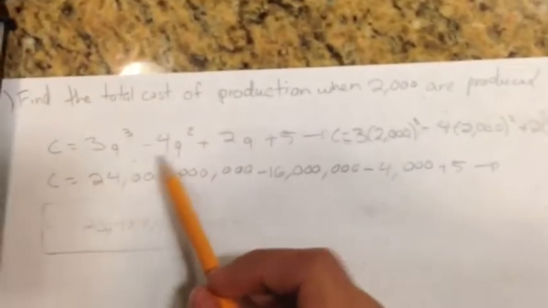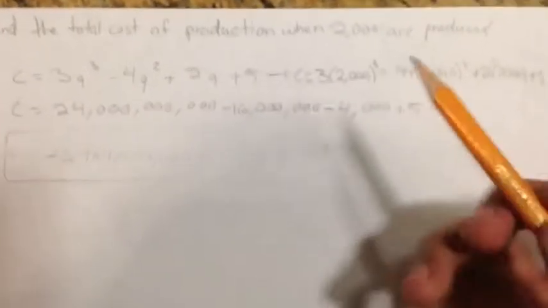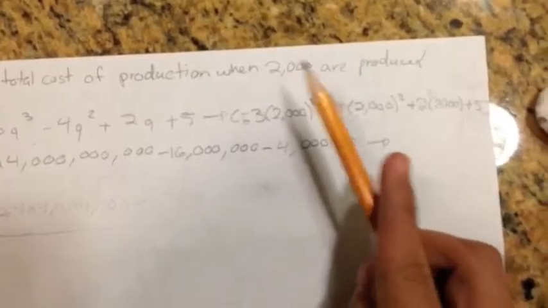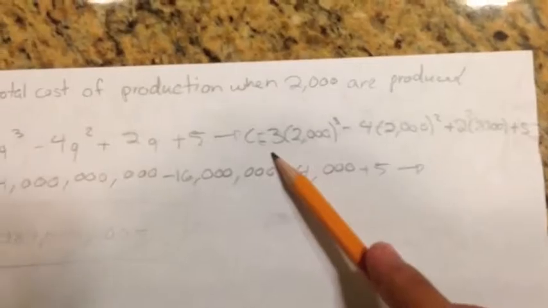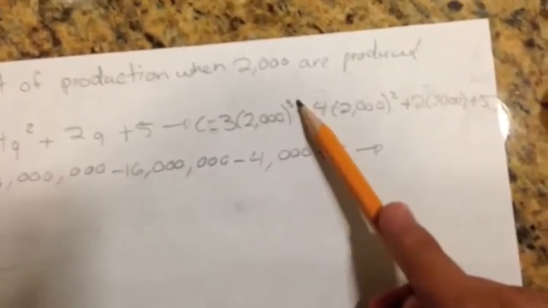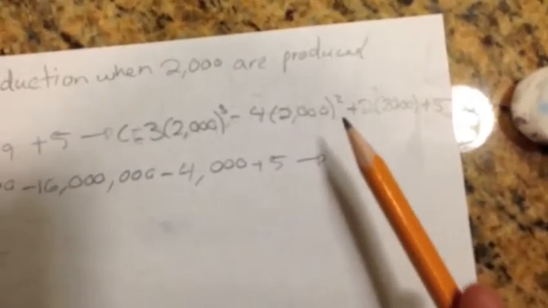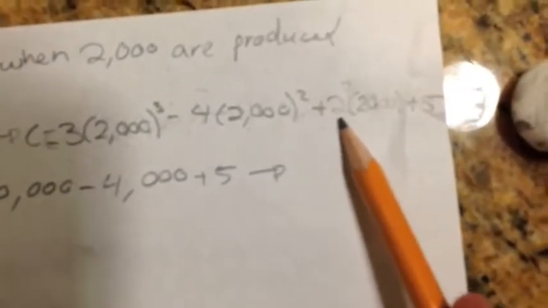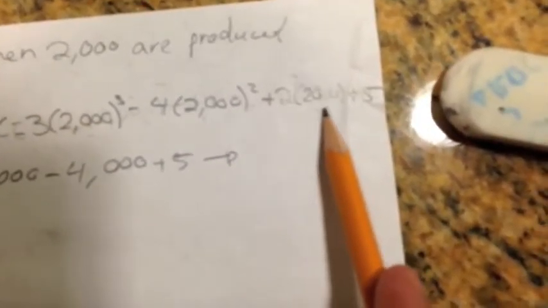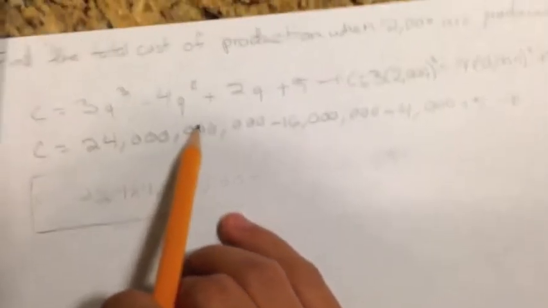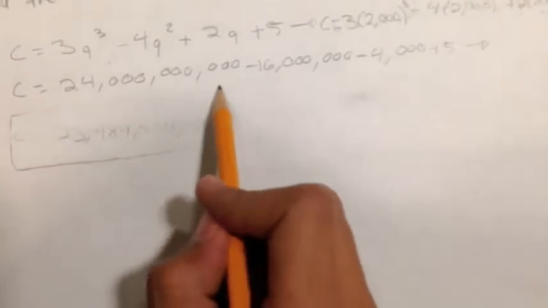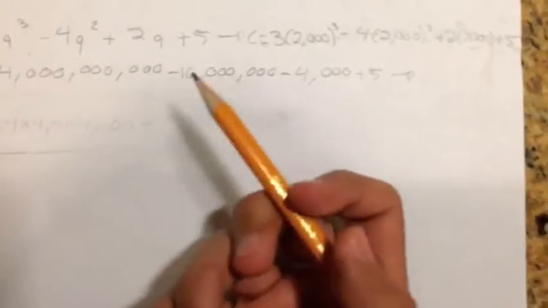And now when you copy the formula, you just replace the 2,000 units inside the formula. So it should be 3 times 2,000 to the third power minus 4 times 2,000 to the second power plus 2 times 2,000 plus 5. And now when you simplify all this, it should be 24 billion minus 16 million plus 4,000 plus 5.